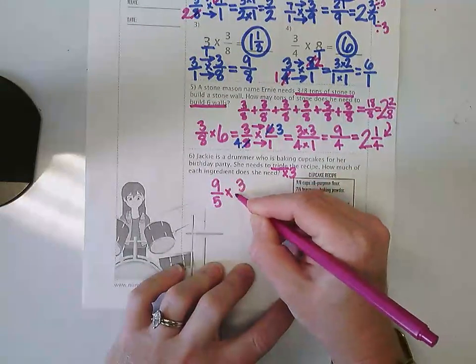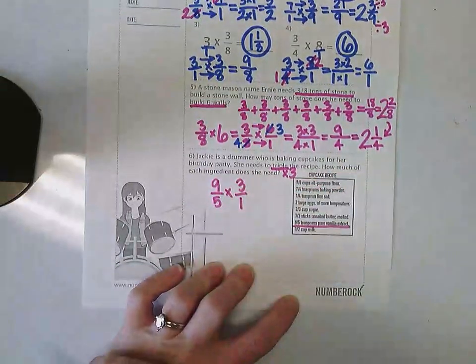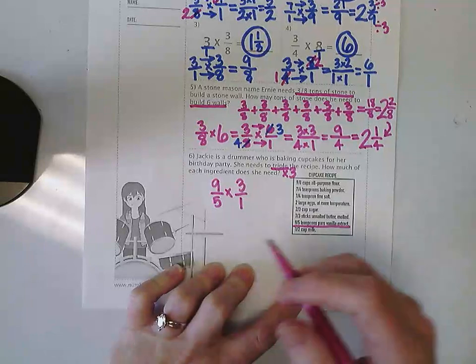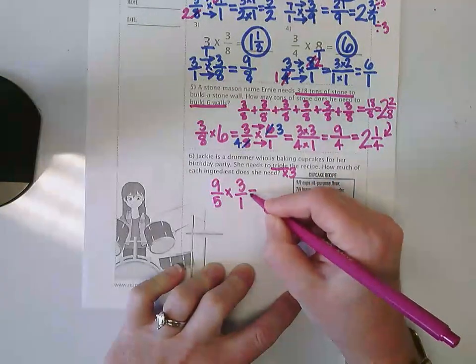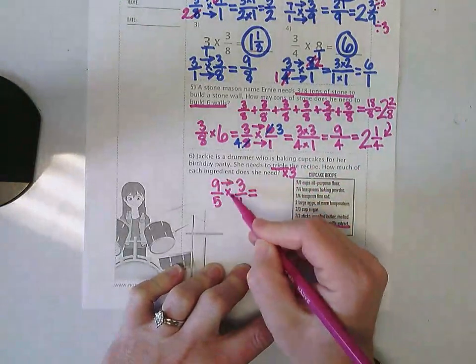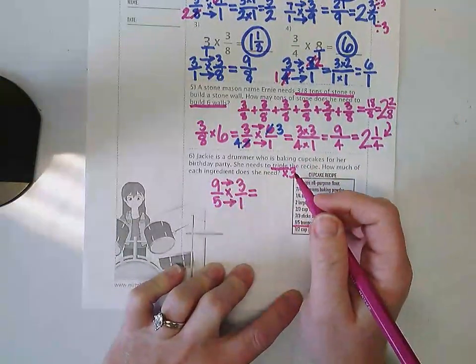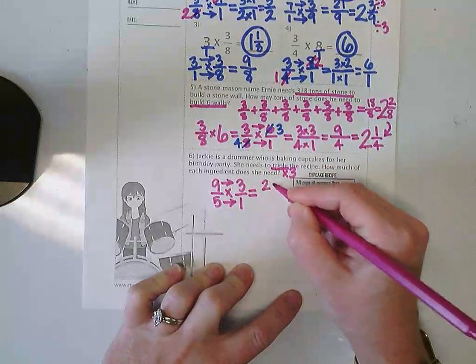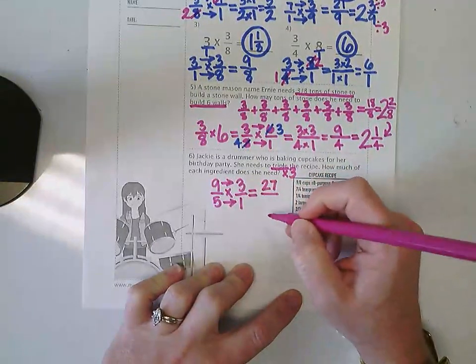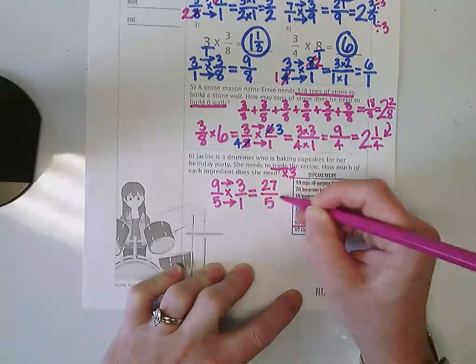And I'm going to go ahead and put my 3 over 1. All right. So I cannot cross simplify. I can only multiply straight across. 9 times 3 will give you 27. 5 times 1 would give you 5.